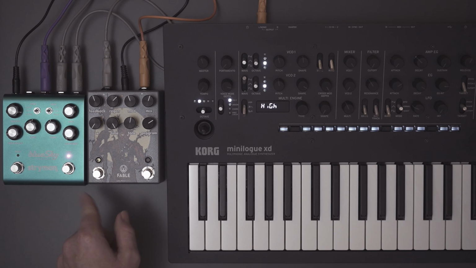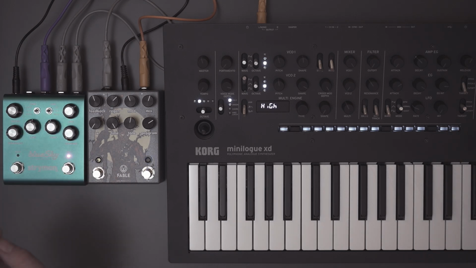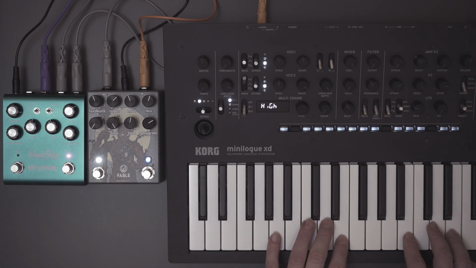Now let's add the Fable into this. What I'm doing this for is illustrating what it sounds like with a reverb at the end of the chain, even a simplistic reverb. I do have some light modulation on the Blue Sky, but you heard what it sounds like by itself. So now let's add the random pitch.